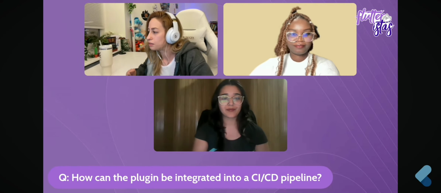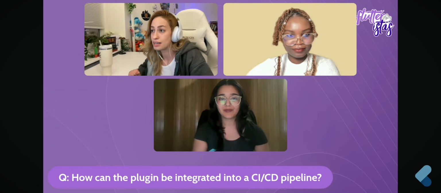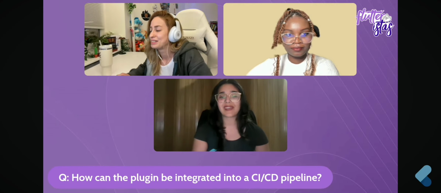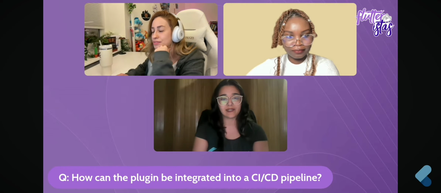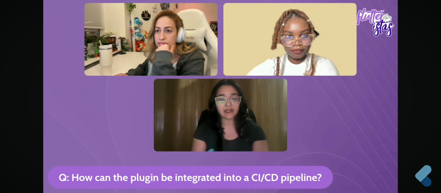Yeah, sure. So here is our first one. How can the plugin be integrated into a CI/CD pipeline? Yeah, really good question. At the end of the day, this is all about making the quality checks seamless. And in order to do that, I think it's easiest to integrate it into the pipeline. So in order to do that, it's quite easy.